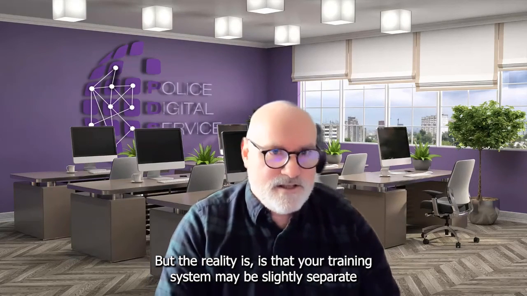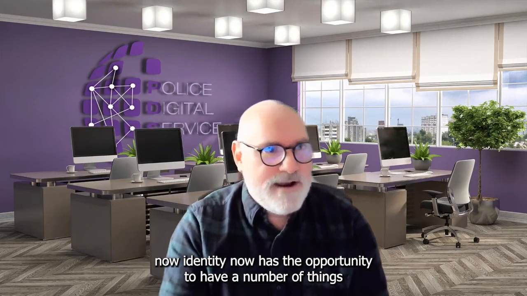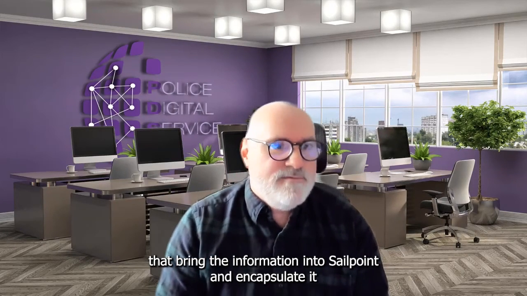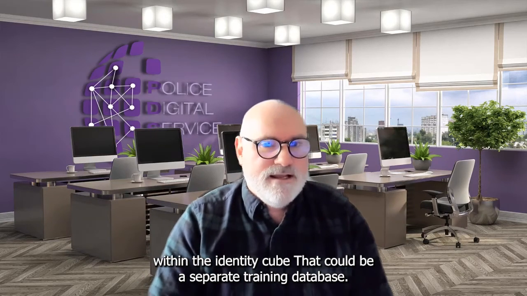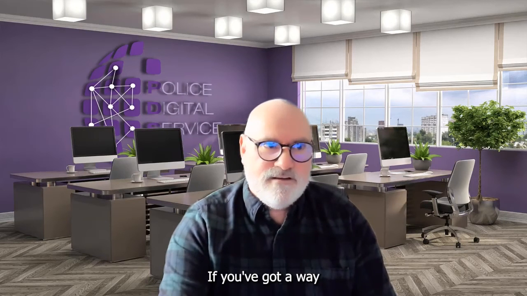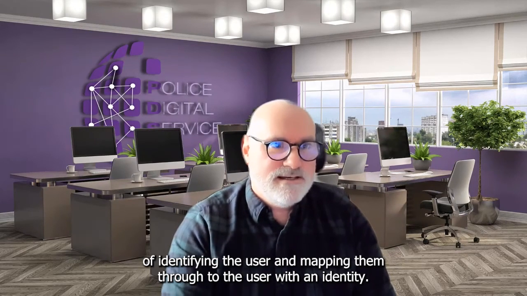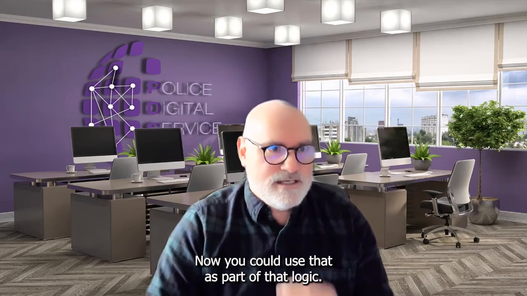But the reality is that your training system may be slightly separate. Identity Now has the opportunity to have a number of feeds that bring information into SailPoint and encapsulate it within that identity cube. That could be a separate training database. If you've got a way of identifying the user and mapping them through to the user within Identity Now, you could use that as part of that logic.